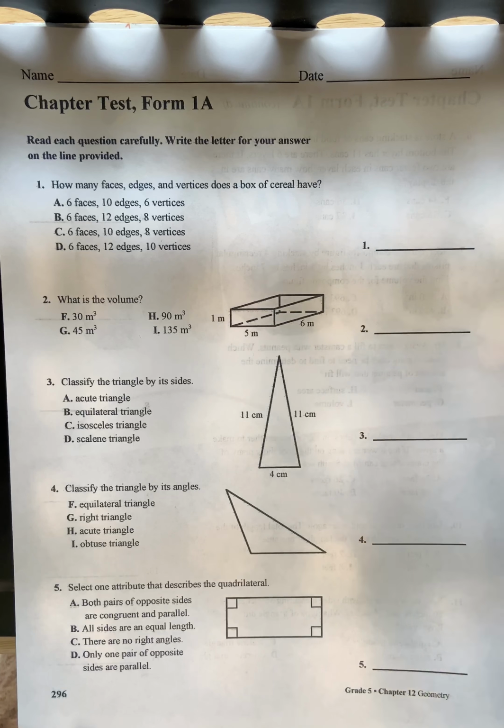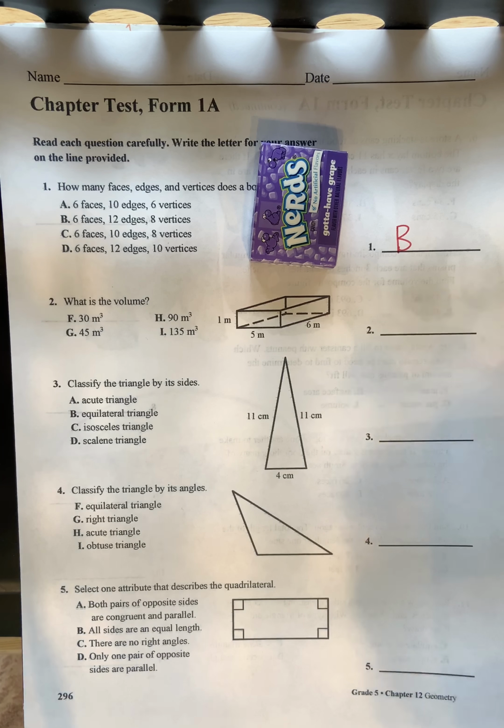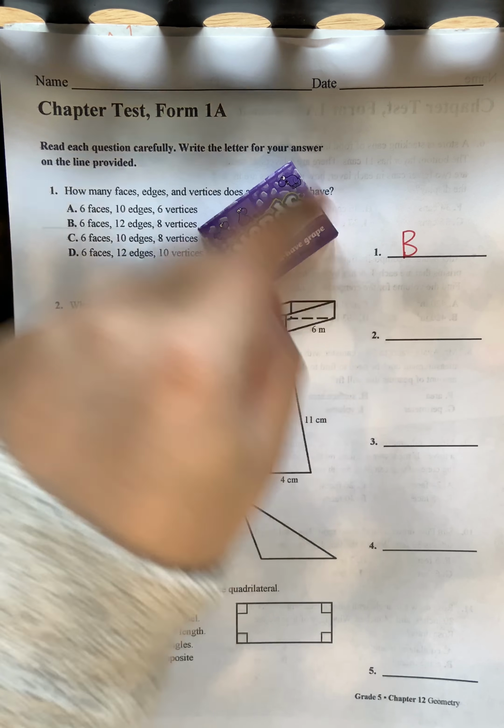All right, number 2, what is the volume? We know the volume is just the space that a three-dimensional figure takes up, just like we talked about earlier. If I cut this cereal box open, the volume would be the space inside of it. So we can imagine that this is our figure below. This side is 1 meter, this side is 5 meters, and this side is 6 meters.